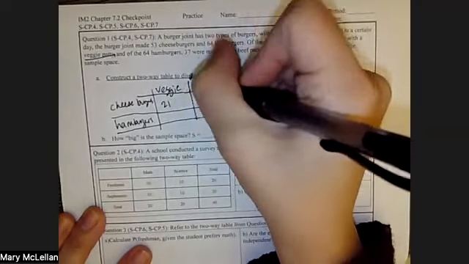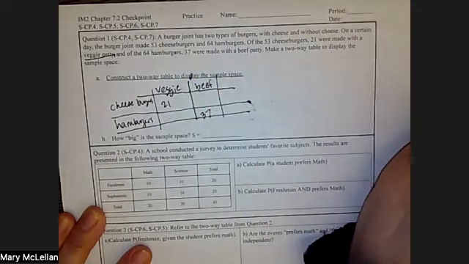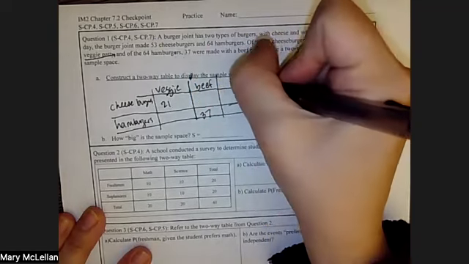Of the 64 hamburgers, 37 were made with a beef patty. Make a two-way table. So we can do our totals.